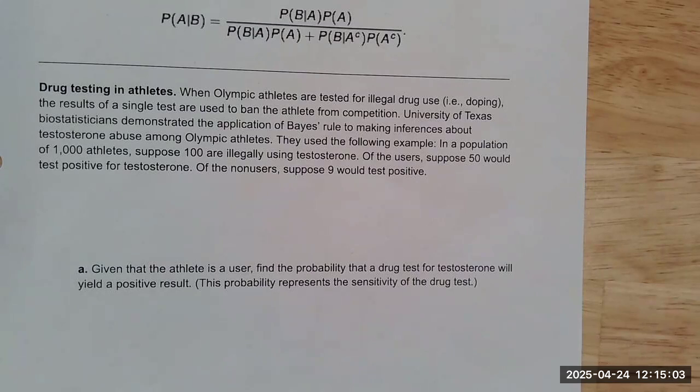So what's the problem with some of these doping tests? They're not perfectly accurate, right? So you could get in trouble for doping and you're not. Nine of these people weren't doping and it still said they were. So that's why they'll sometimes challenge those things and get another test, because the chances that two tests say that you're doping and you're not are pretty slim. But every test has some error built into it.